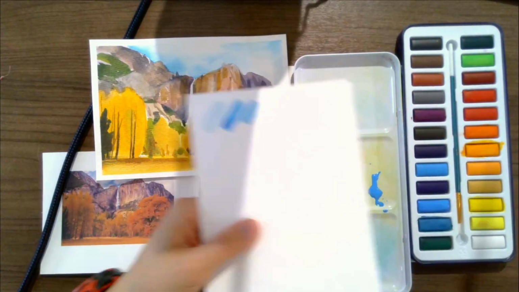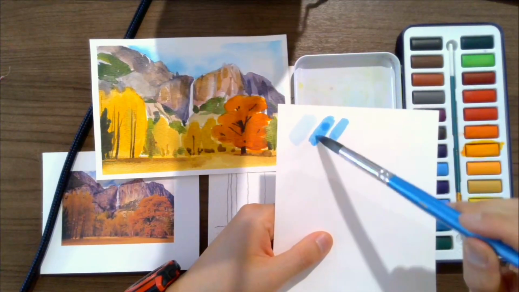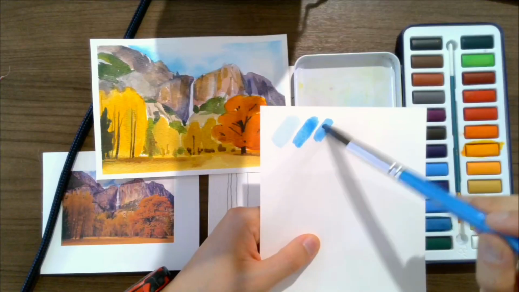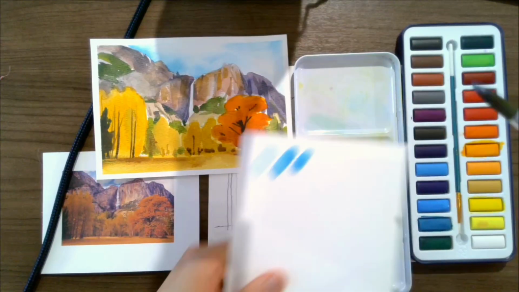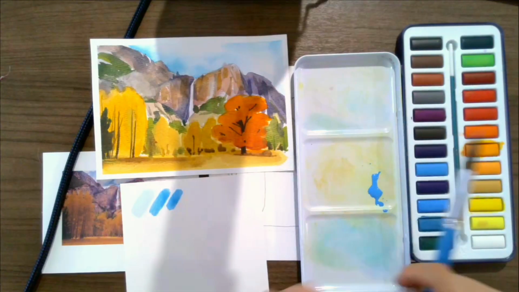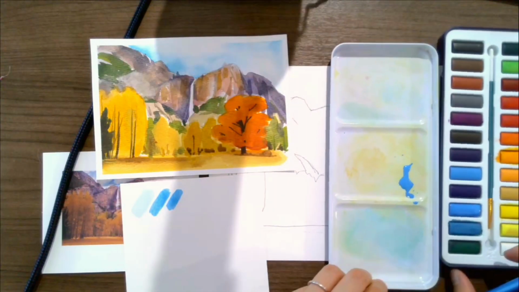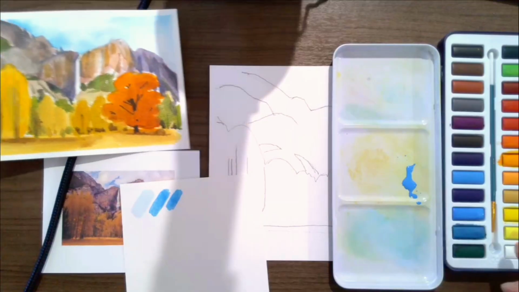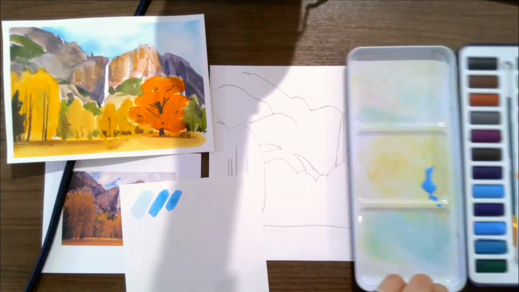So look for, I would describe this as a mid-tone. It's not extremely light or dark when you make your swatch. Once you have this shade, I would say that you're ready to create your sky. And I'll walk us through that step by step here.